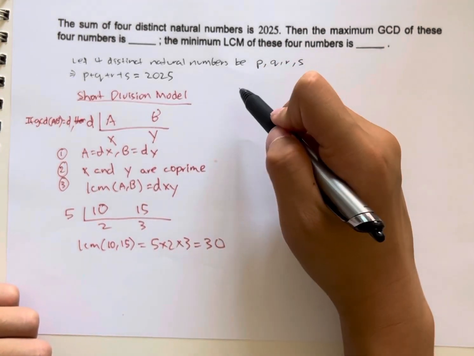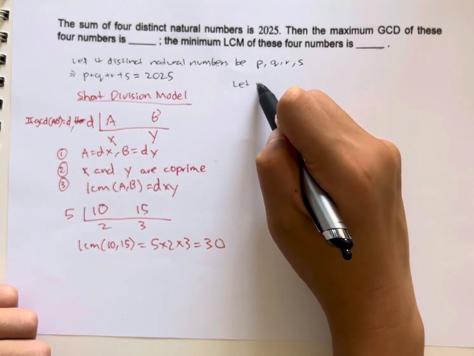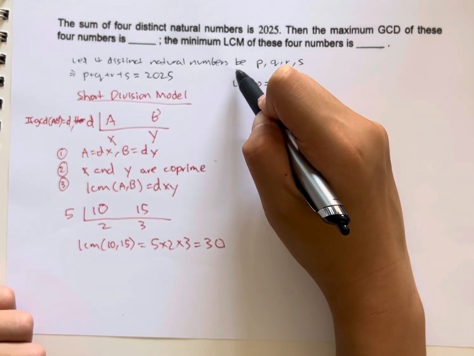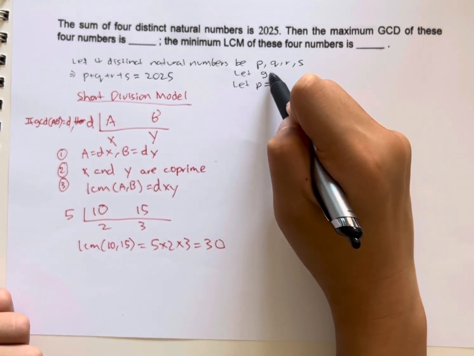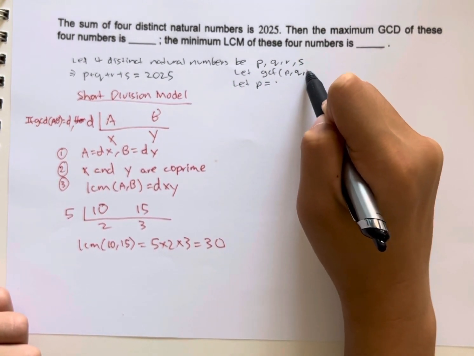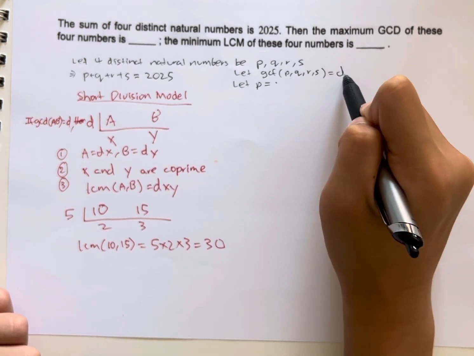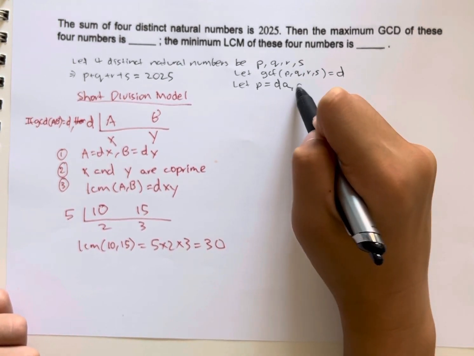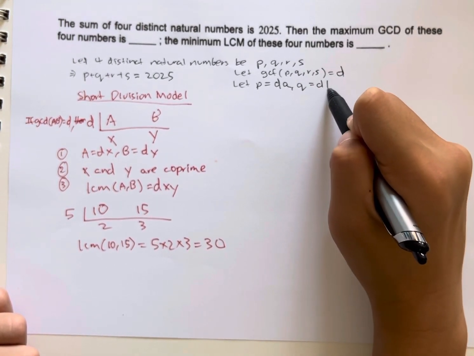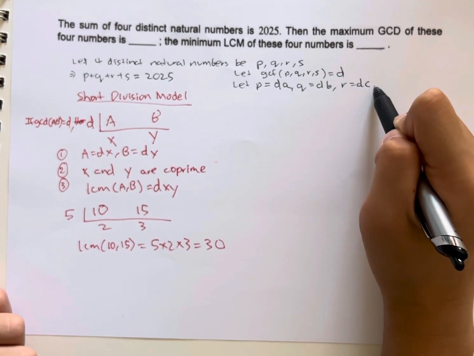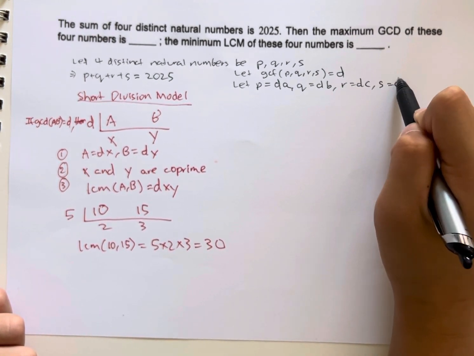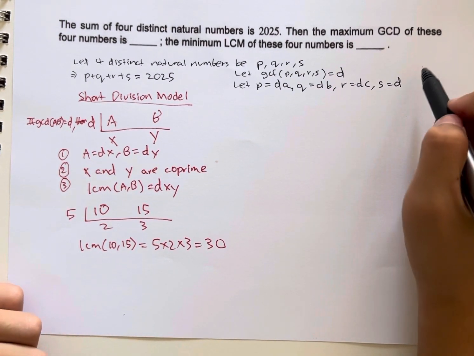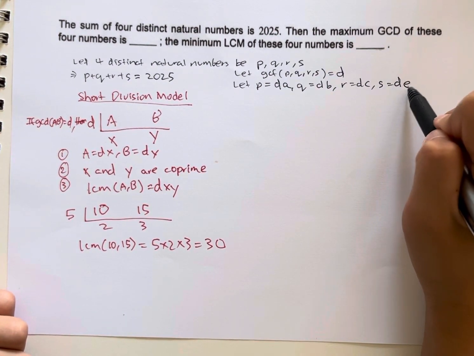So let the GCF of P, Q, R, S equal D. P equals DA, Q equals DB, R equals DC, and S equals DE.